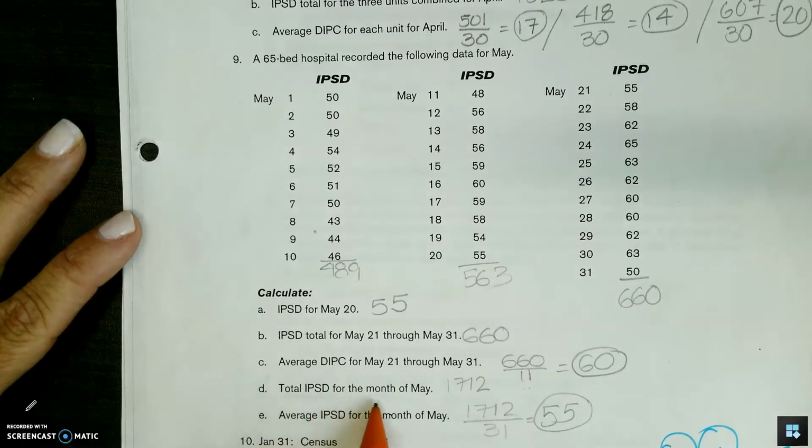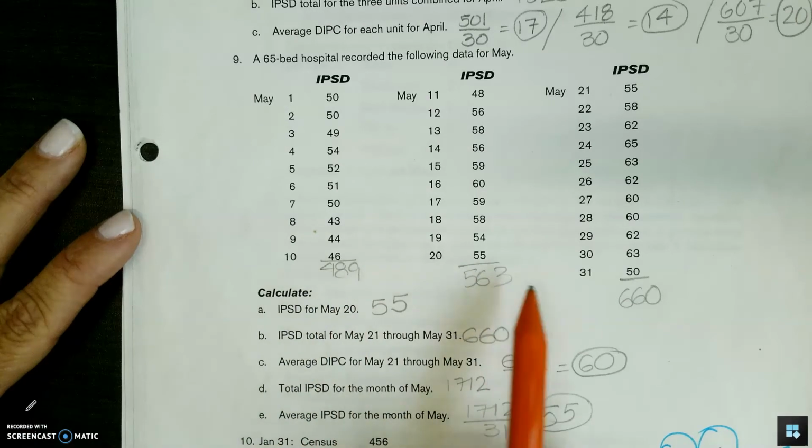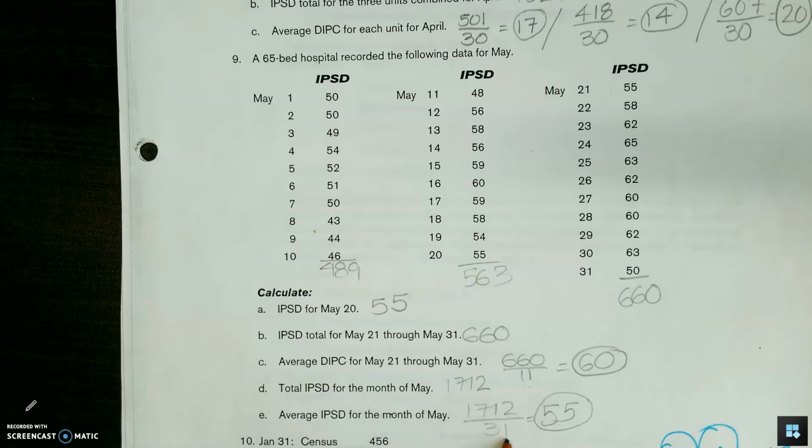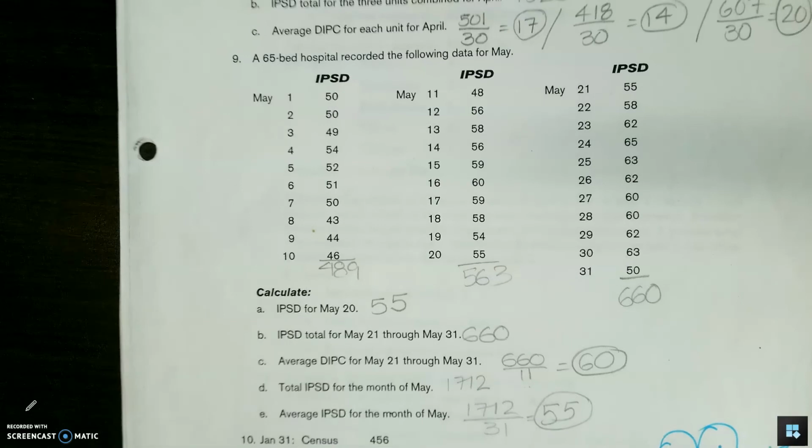Total inpatient service days for the month of May, again, total the columns and add them up. And then hopefully, if you got the total right, 1,712, you're able to calculate the inpatient service days for the month of May divided by 31 days, 55.